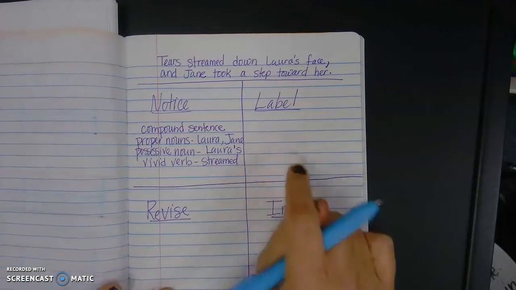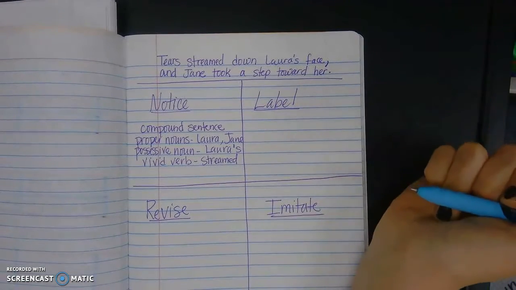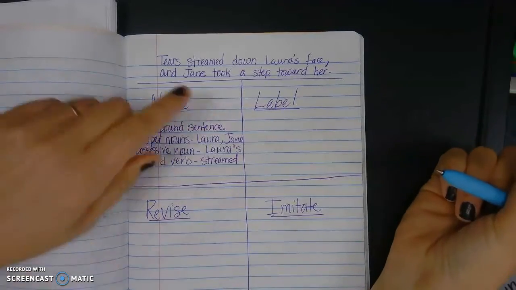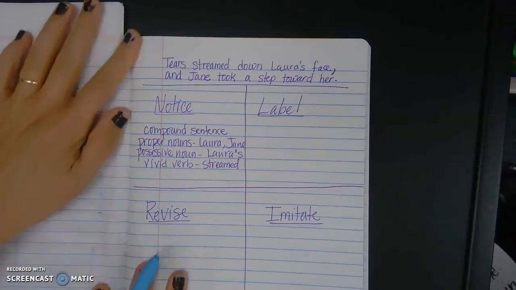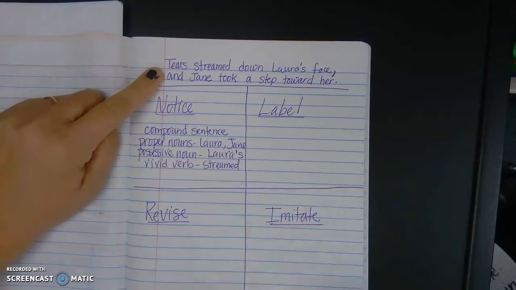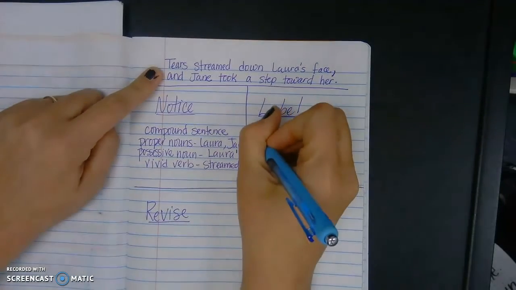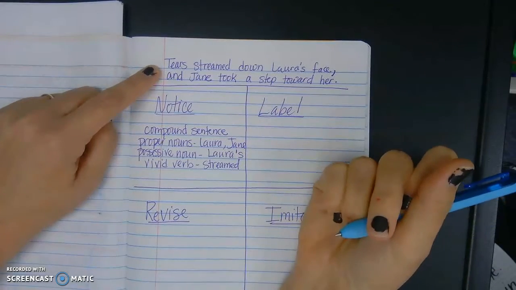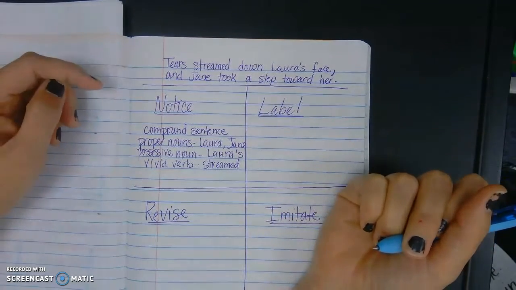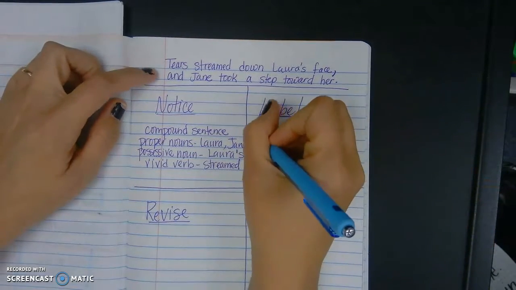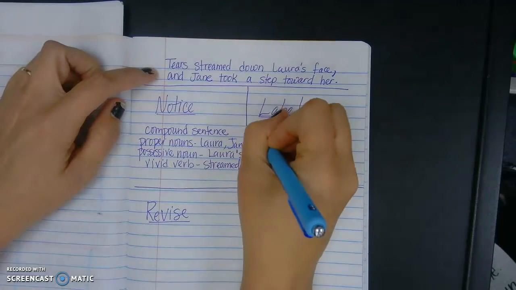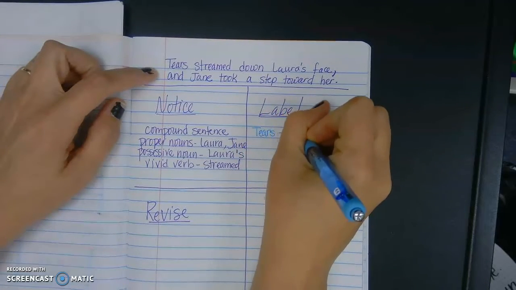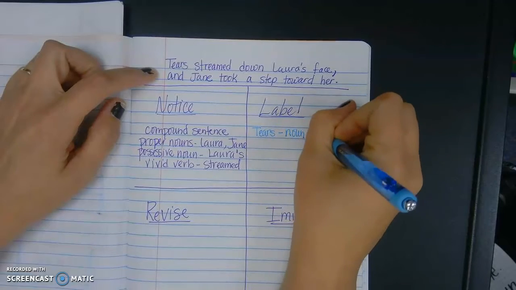Hey guys, okay, we are ready to fill in our label part of the box where we're going to label the parts of speech. So I'm just going to go through and list the important parts. So here we have the word tears, and that is the subject, a noun. I guess it's considered a noun, and it is a noun in this one, okay? So tears is a noun. You could also call it the subject.